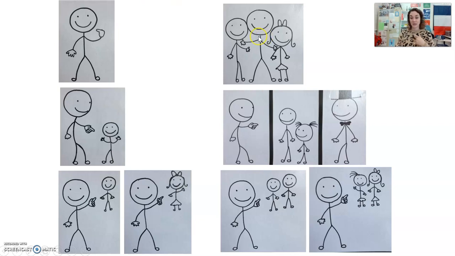I could talk about myself with my brother and sister, and then it becomes we. We like to play video games is another subject I could use. I could talk to somebody. I could say you out there. You is a subject I could use. Or I could say you all, you plural, or if you live in the South, y'all works as well.